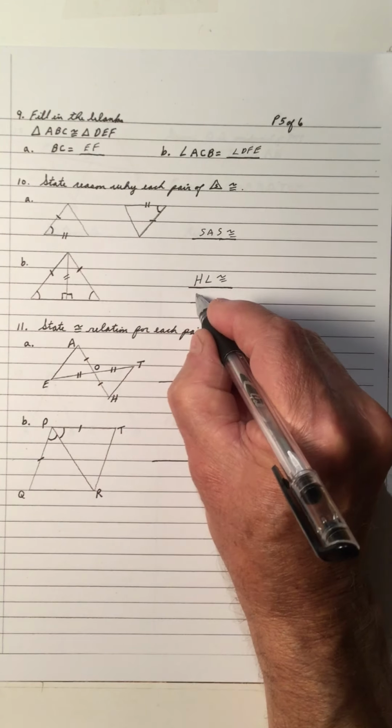Number 11, state the congruency relation for each pair of congruent triangles. The congruency relation, so that's marked with one stroke, so A goes with H. So let's pick a triangle. Let's pick triangle AOE.